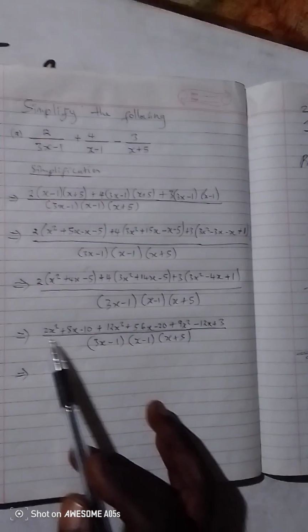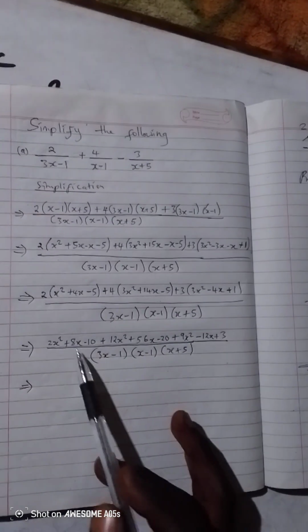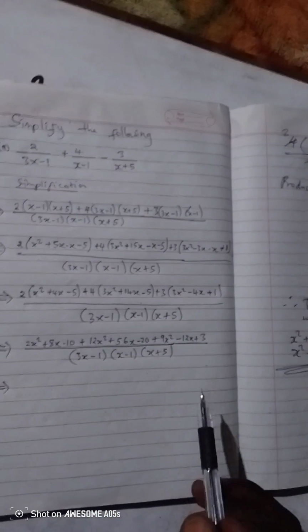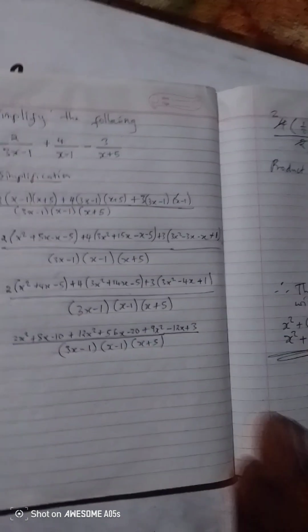Those with x squared, let them be together. Those with x, let them follow each other, and those with numbers or constants, let them also follow each other. We're not going to do anything apart from aligning them next to each other.